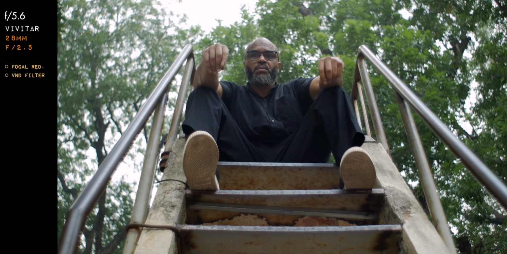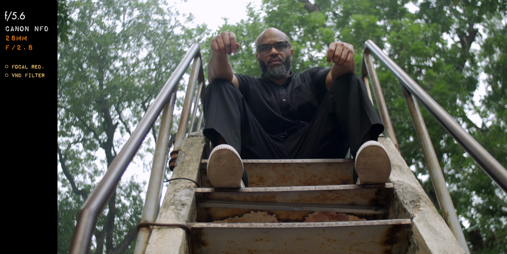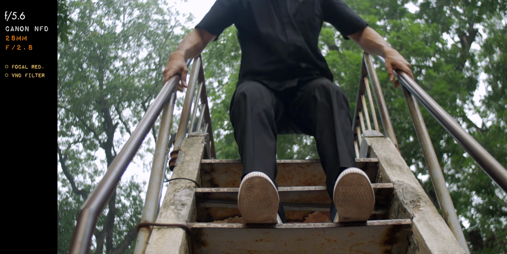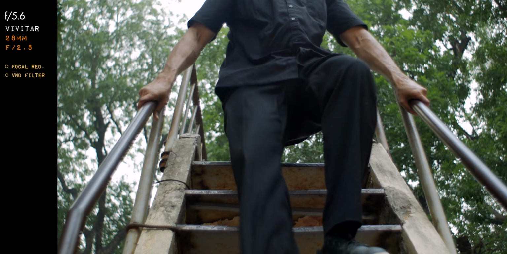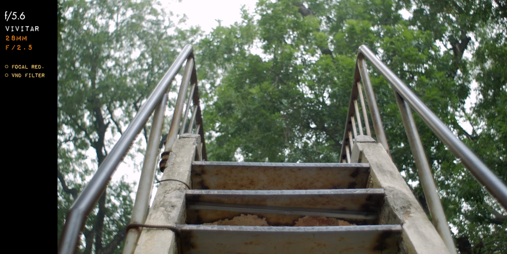Does this mean the Vivitar provides a wider dynamic range than the Canon NFD? I don't know. Now the only question is whether there are other Vivitars that match this color. I have my doubts, considering that Vivitar employed many subcontractors through its history.